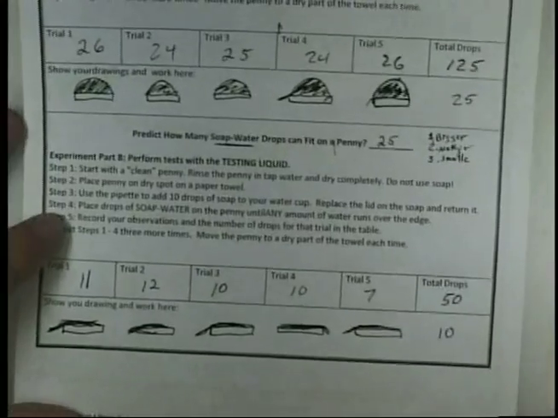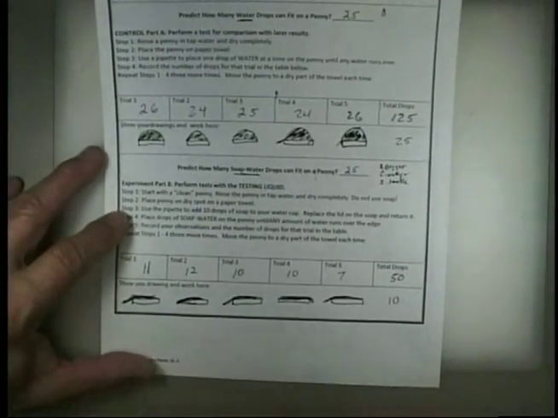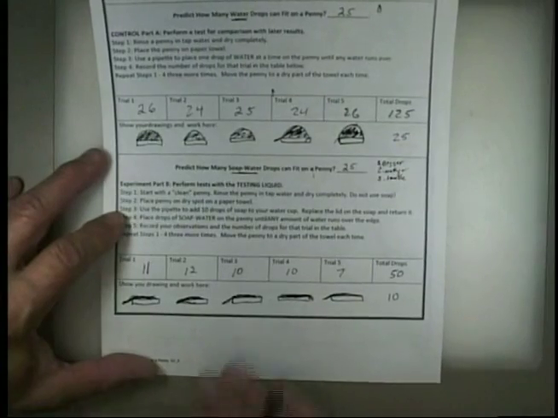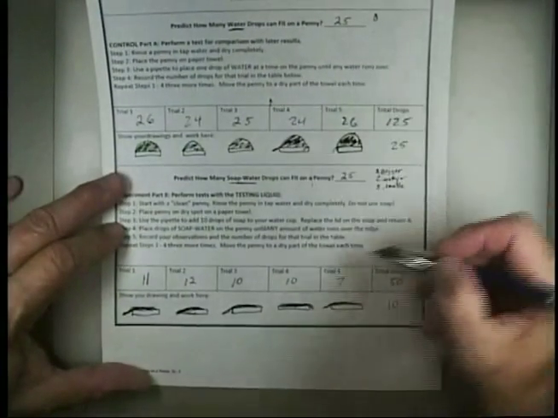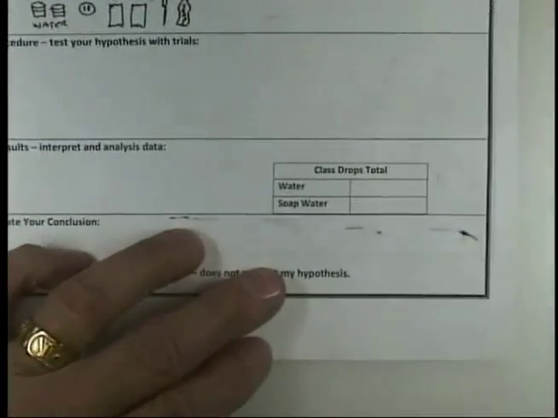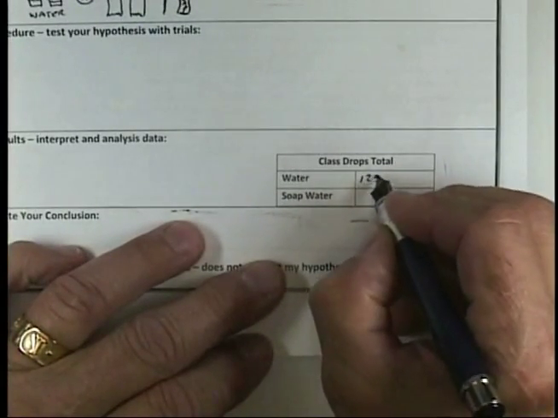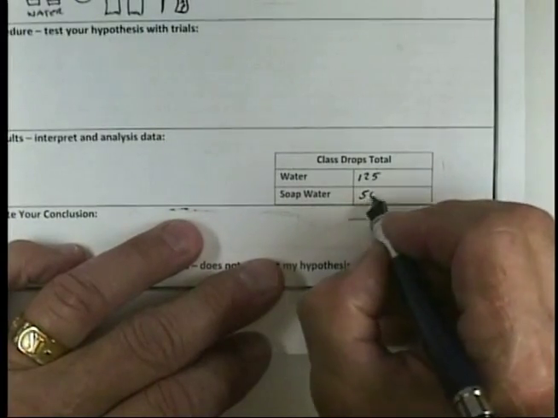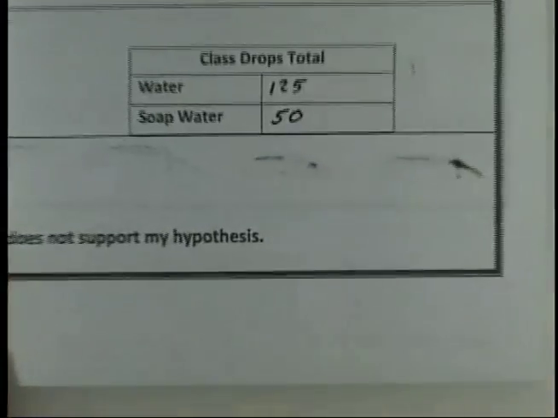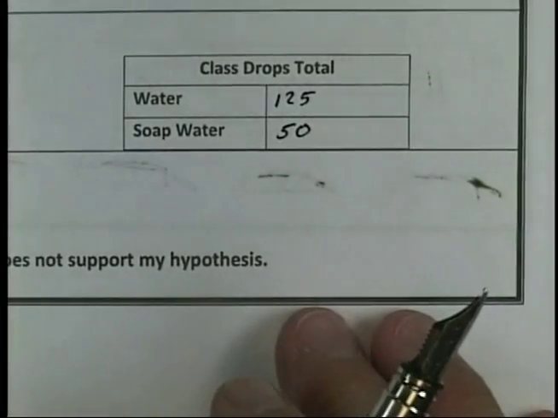And so what I can know by this is that my hypothesis was not supported by my data. I thought they'd be the same, and no matter how many times I tried, I kept getting smaller drops with the soap. Now, I don't know if yours is like that, but I'm going to go ahead and go over my worksheet, and right here, where it says class drops, your teacher can do that. I'm going to go ahead and put my drops with water. I got 125. And with soap water, I only got 50. Wow, that was a big difference. And maybe in your class, it's different also.